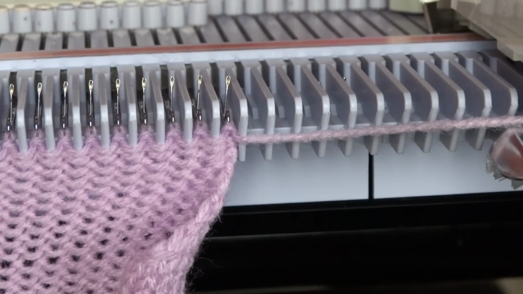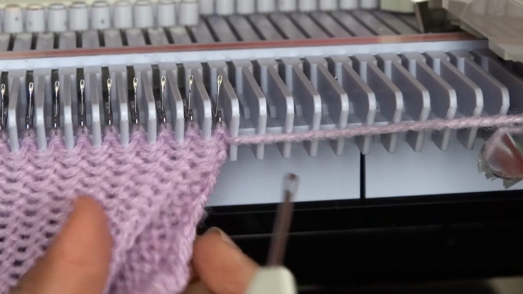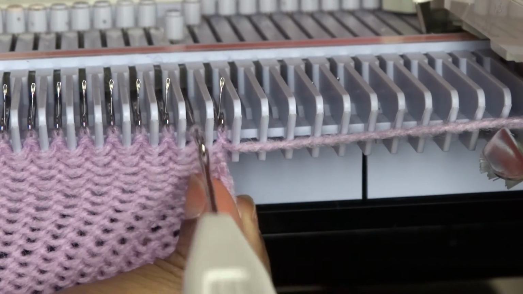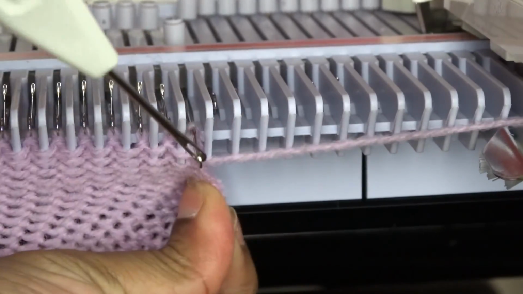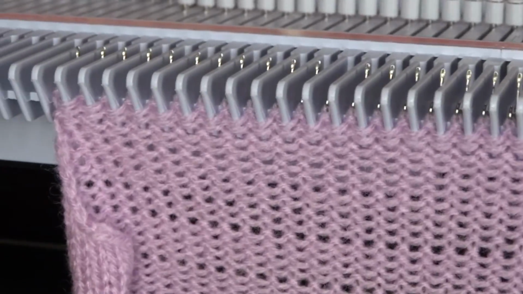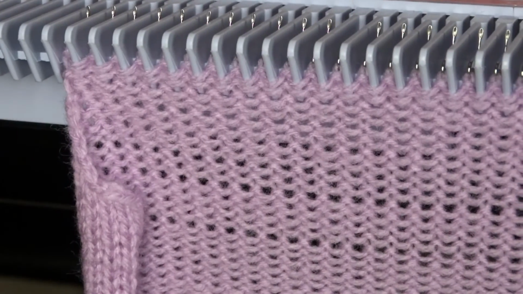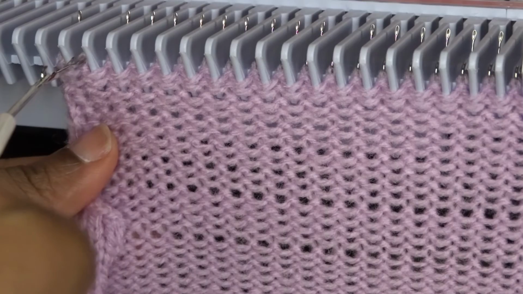before we need row 83. So the decrease will start from here this time around. Second stitch to the first needle, both stitches back into the second needle, remove that one from work position. Then remember, always remove your needle from work position if you are decreasing. You take the second stitch.